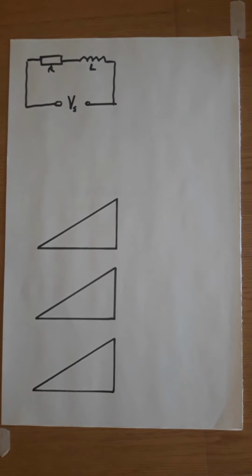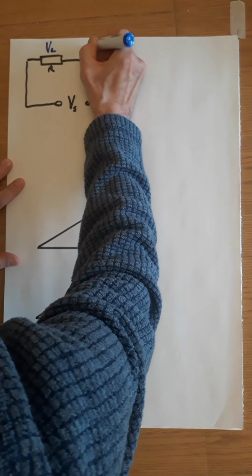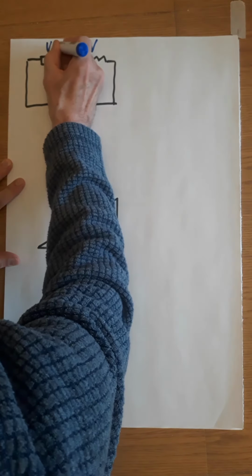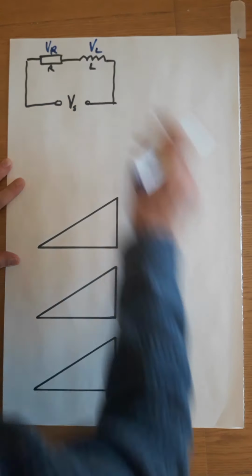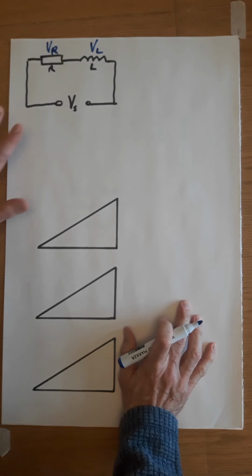So we've met this circuit now many times, and I'm going to try and breeze through some of this bit. From this circuit, we can identify voltage across the resistor, voltage across the inductor, and we have the supply voltage. We can produce a phasor diagram.